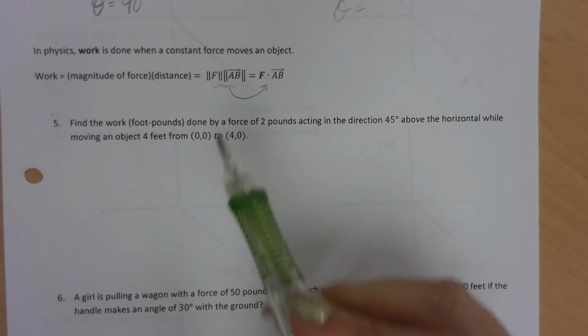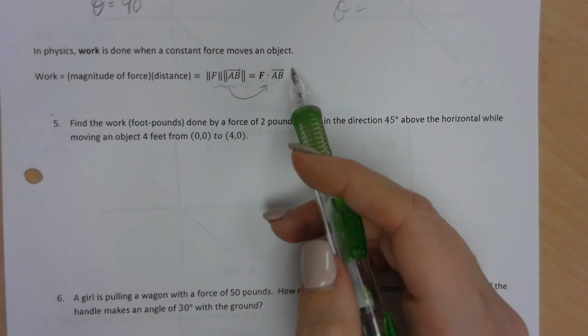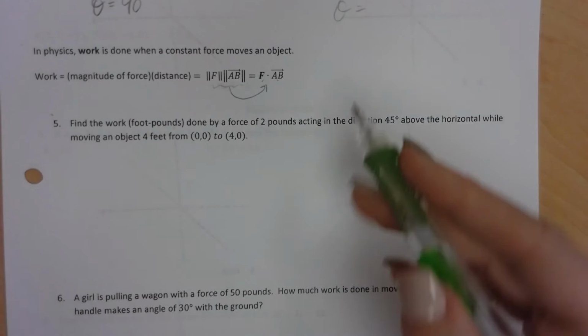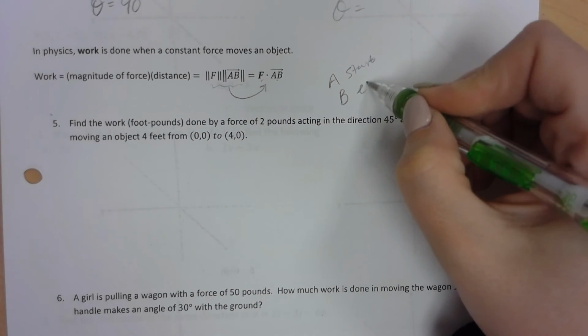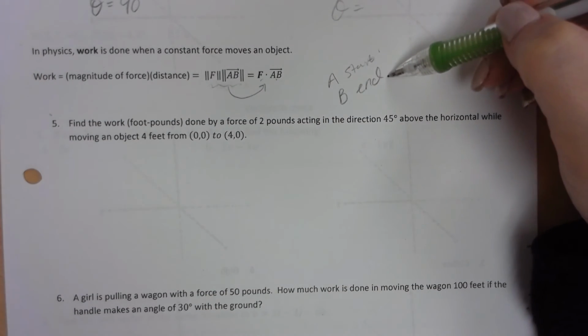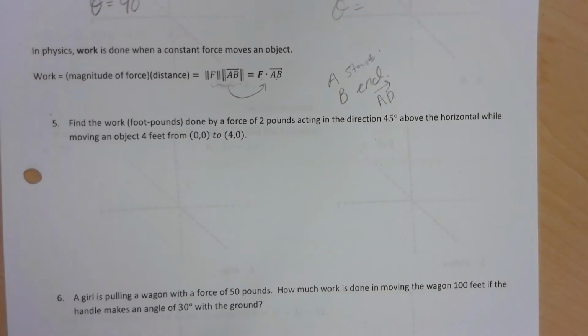So we really could take the dot product of our force vector dot the vector AB. A is where it's starting, so A is our start, and B is our end, right? So if I'm moving an object that starts at this distance and ends here, then that would be the vector AB. It starts at A and it ends at B.